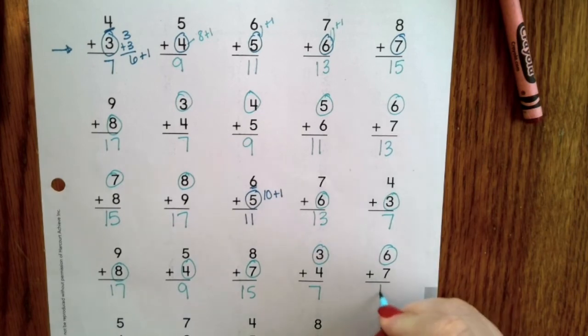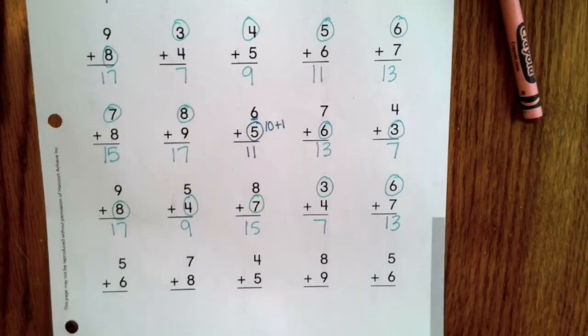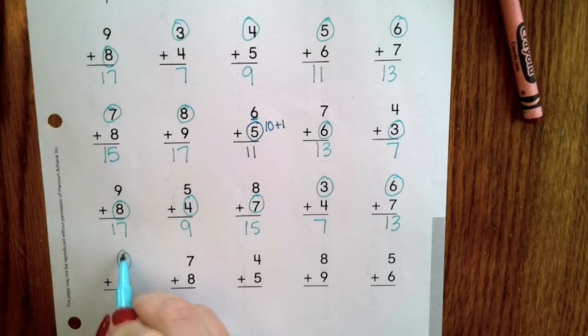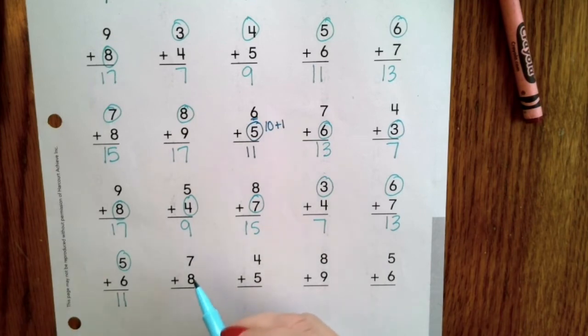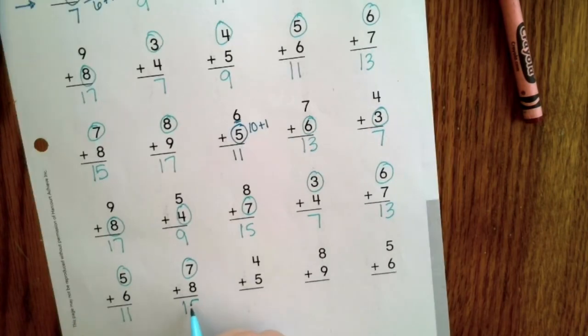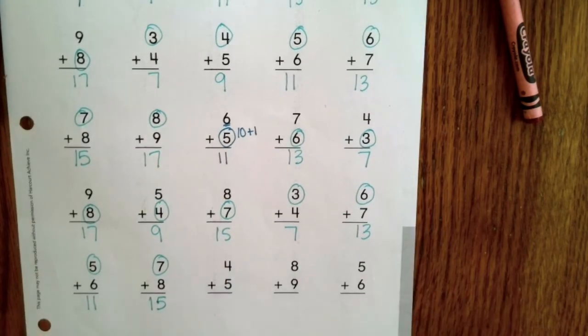Add one more, 13. We're on our last row. 5 plus 6. 5 is smaller. Double it. 5 plus 5 is 10. Add one more, 11. 7 plus 8, which is smaller. 7. 7 plus 7 is 14. Add one more, 15. 4 plus 5, which is smaller. 4.